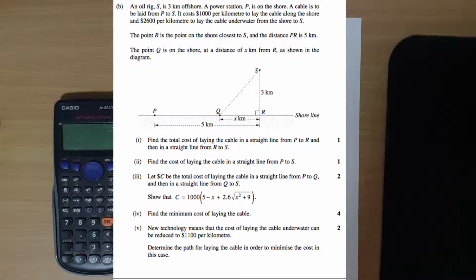So let's get started. An oil rig S is 3 kilometers offshore. A power station P is on the shore. A cable is to be laid from P to S. It costs $1,000 per kilometer to lay the cable along the shore, and $2,600 per kilometer to lay the cable underwater from the shore to S. The point R is the point on the shore closest to S, and the distance PR is 5 kilometers. The point Q is on the shore at a distance of X kilometers from R, as shown in the diagram.